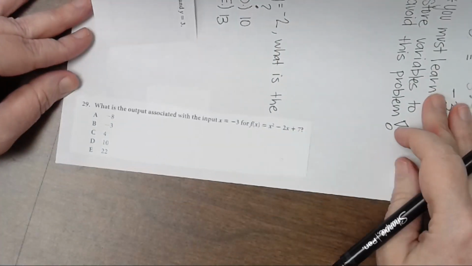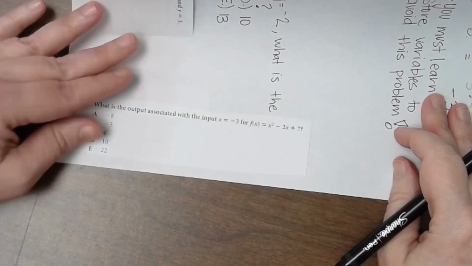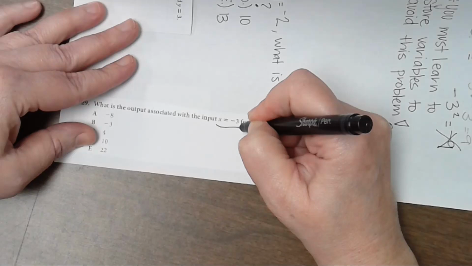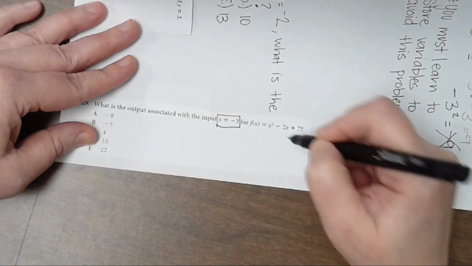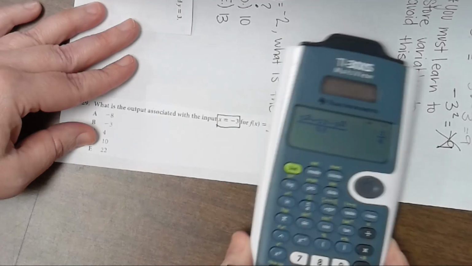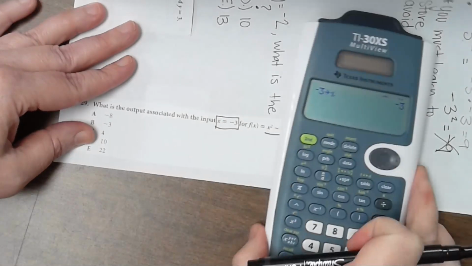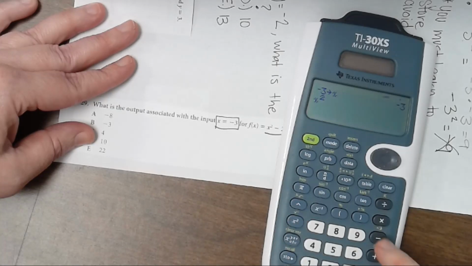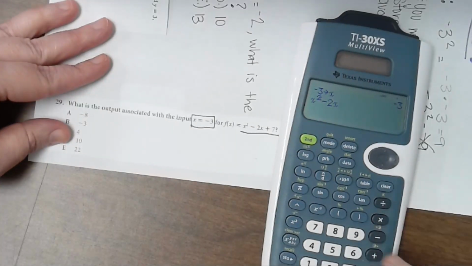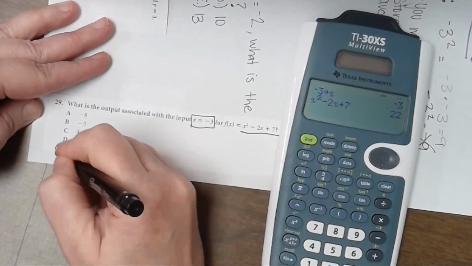And I believe I have one more here over on the side. What is the output associated with the input x equals -3 for this? Okay, we're going to store -3 as x, and then we're simply going to type this part right here, not the question mark, but the rest of it, into our calculator. Okay, here we go. -3, store for x, enter. Okay, and then we're going to type in x squared minus 2 times x plus 7 equals 22. The answer here is E.